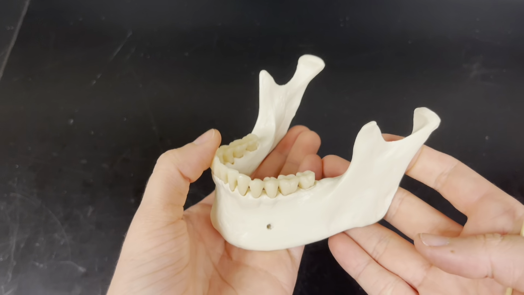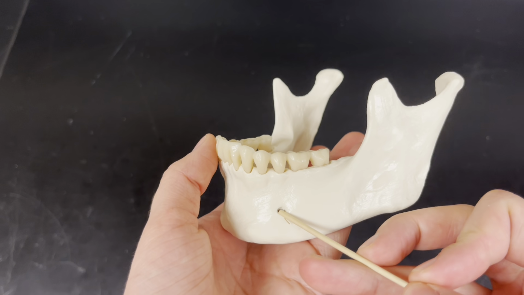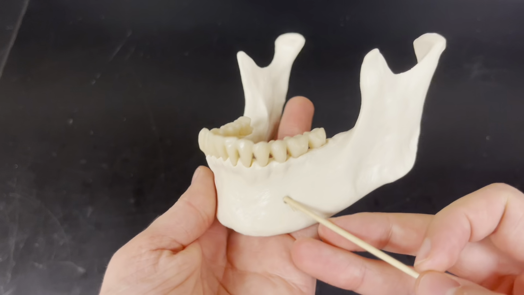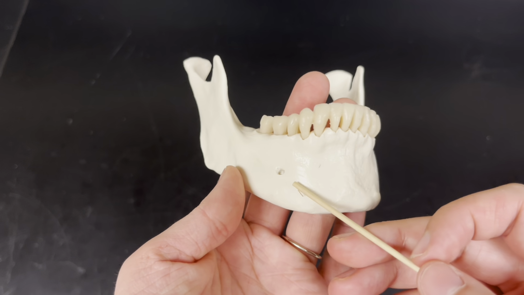This is going to be our mandible, and there are two features we need to know. First, this is going to be our mental foramen, and there are two of them, so make sure you're including if this is the left or the right.